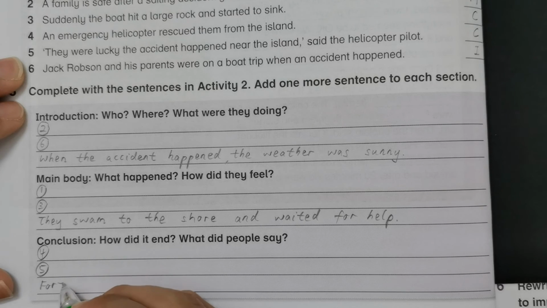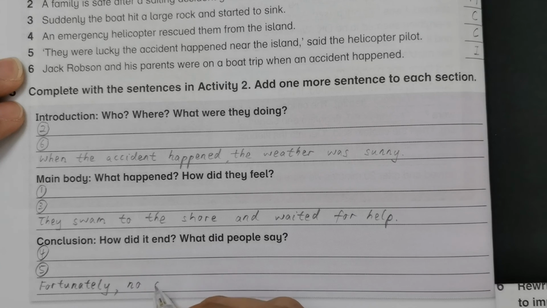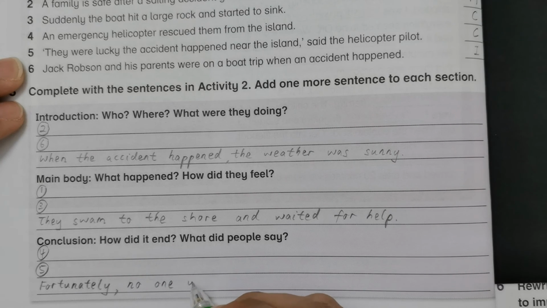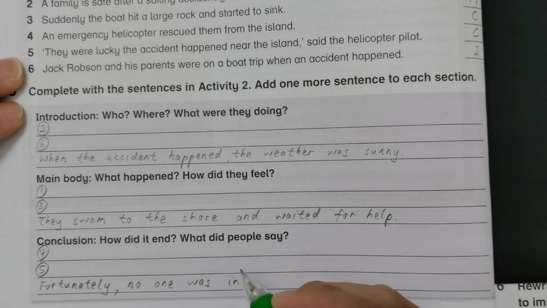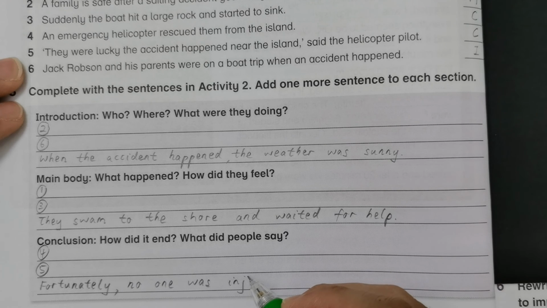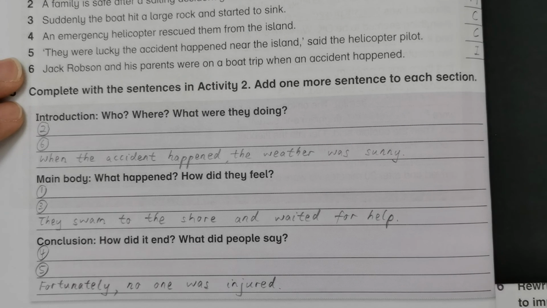Fortunately, no one was injured. So remember, this is writing a newspaper article, so you cannot make other sentences, maybe interrogative form.